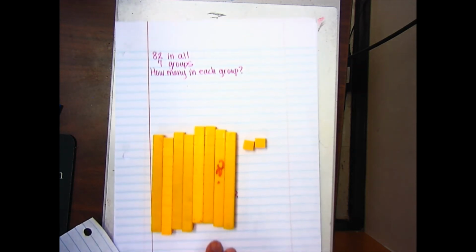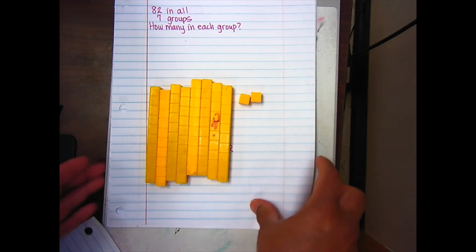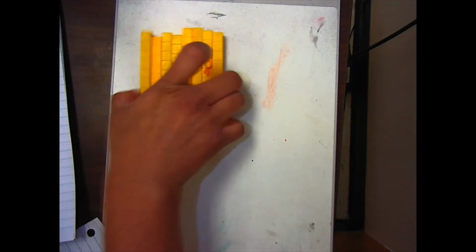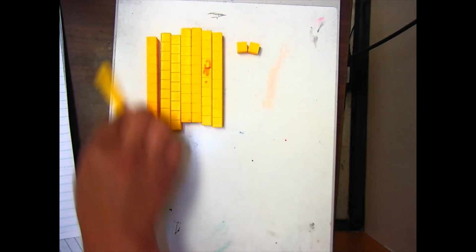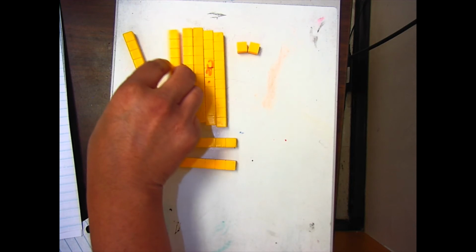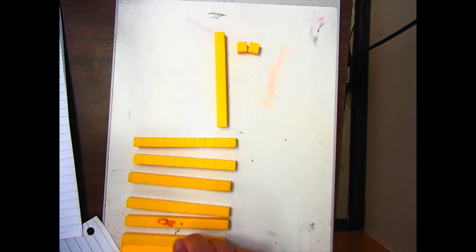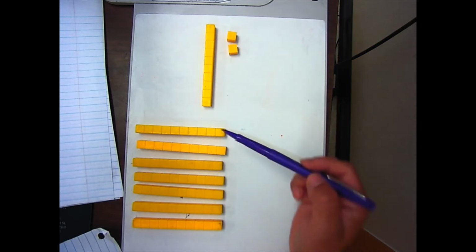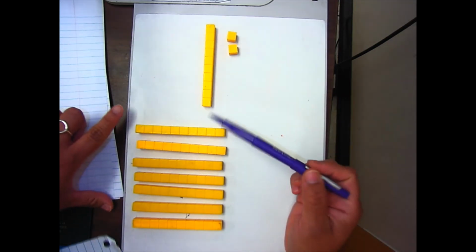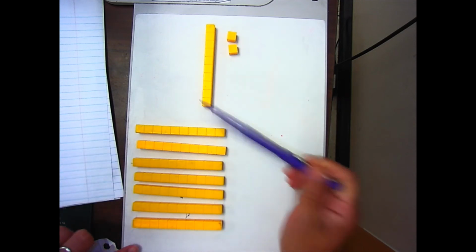So when you bring them down, like I said, we're going to turn them sideways. So 82 in all and 7 groups. We have enough to put 1 in each group. 1, 2, 3, 4, 5, 6, 7. So we divided our tens into 7 groups. I had 1 ten left over.